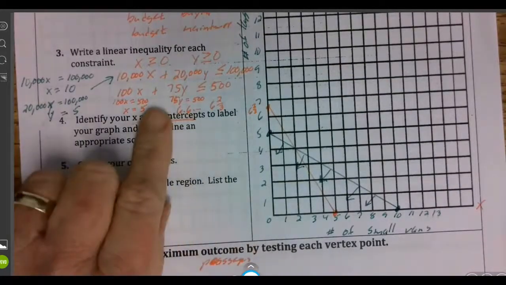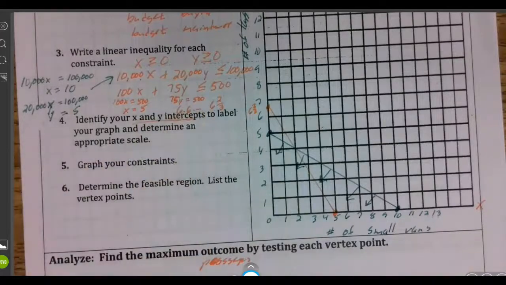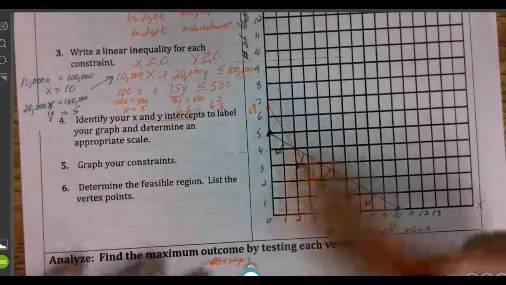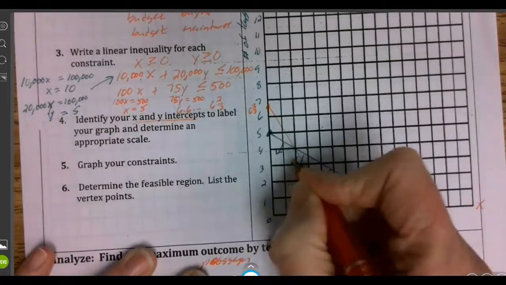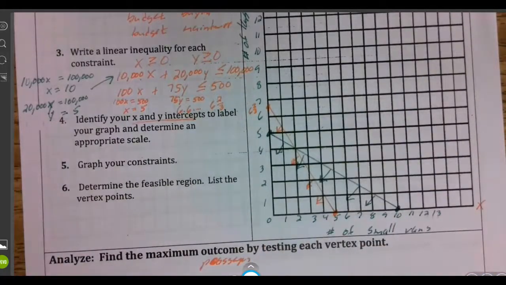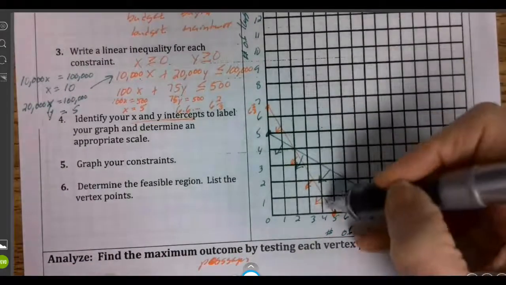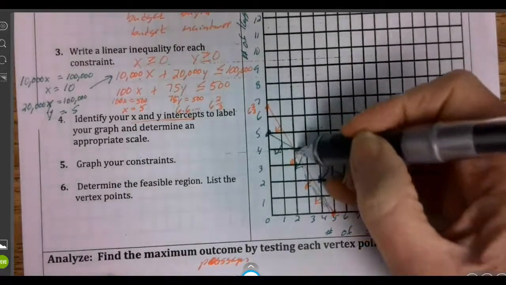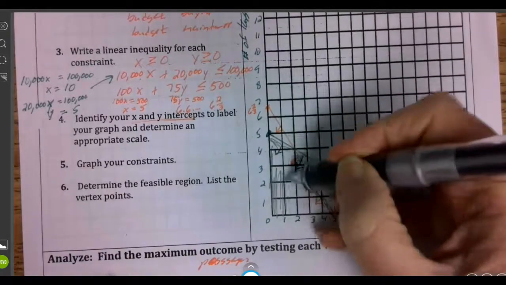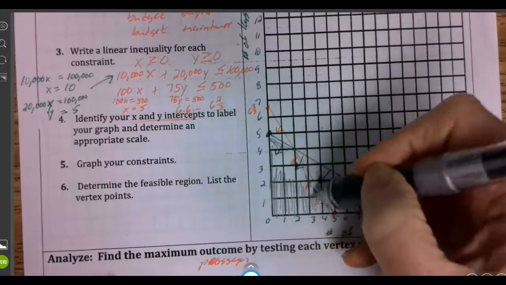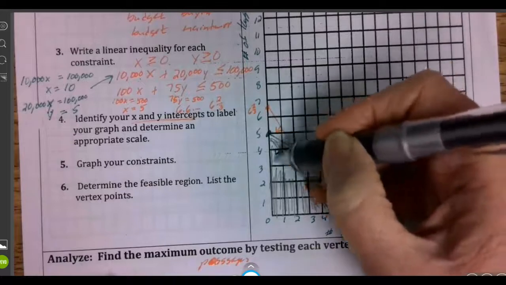Now we want that to also be less than, so that is also going down. So where is that the same? It's the same inside this orange line and inside this green line. So right here and here is going to be where we will shade.